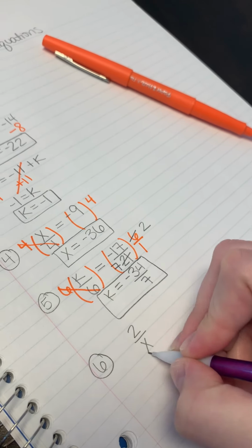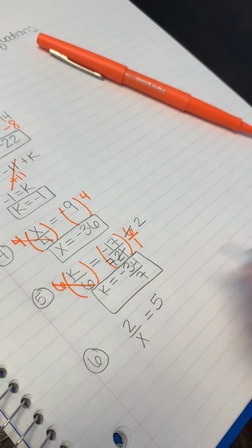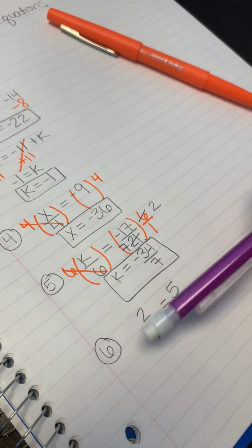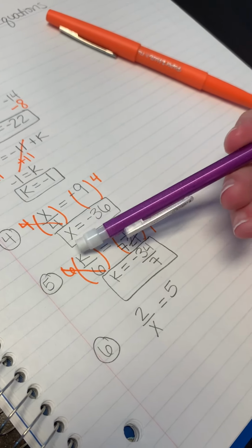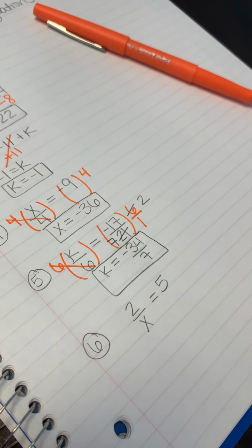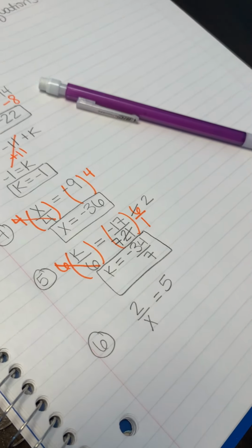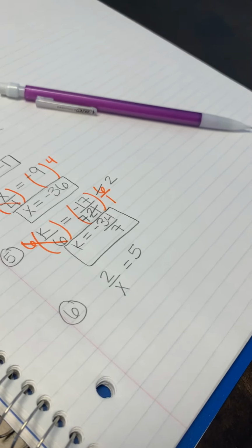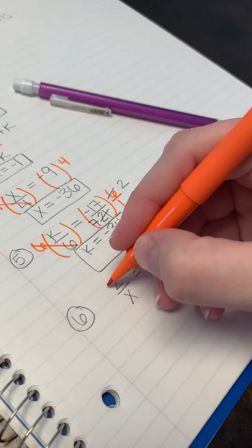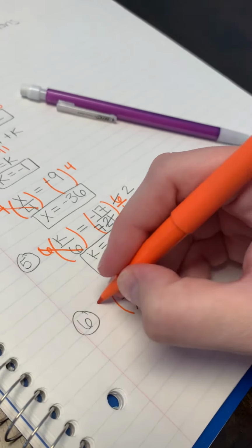2 divided by x equals 5. Now this one is different because the x is in the denominator versus the variables being in the numerator. So in order to remove the variable from the denominator, we're going to do a similar thing. We're going to multiply by x on both sides.